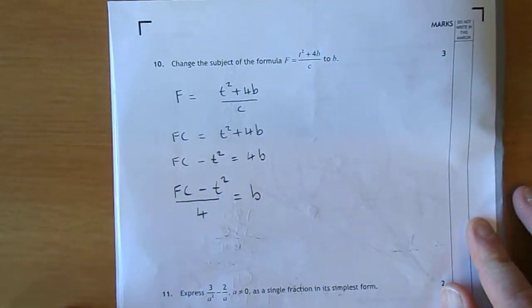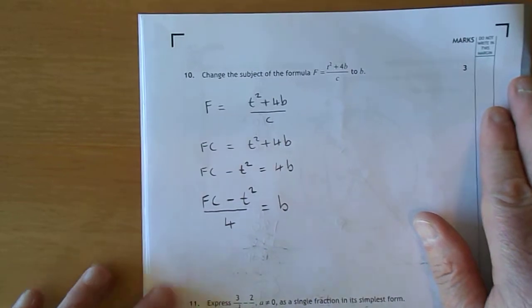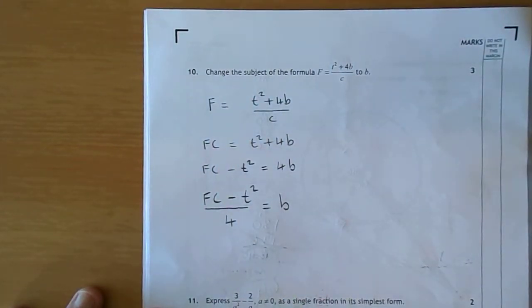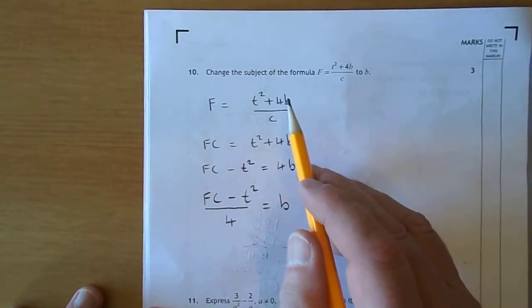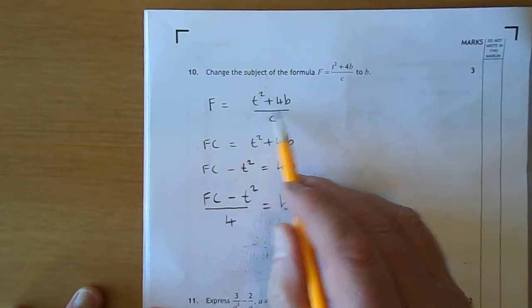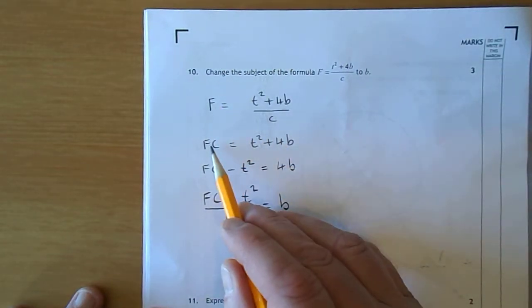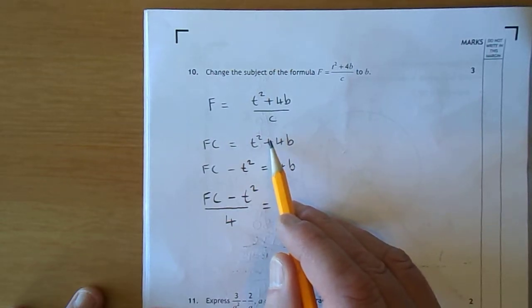Let's move on to question 10, which is changing the subject of the formula. Okay, so I've written it slightly large for you. F is t squared plus 4b over c, and they want it changed to b. So we want everything moved away from this side apart from the b. That makes it the subject. Okay, first of all, let's get rid of the c. If it's dividing, the c goes up to there. So it's fc. So we've now got t squared plus 4b.